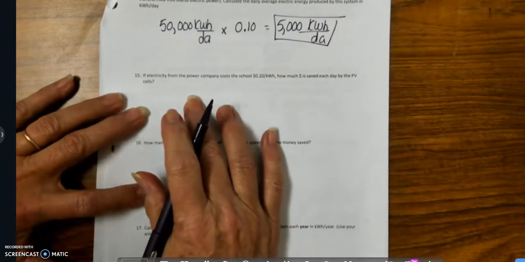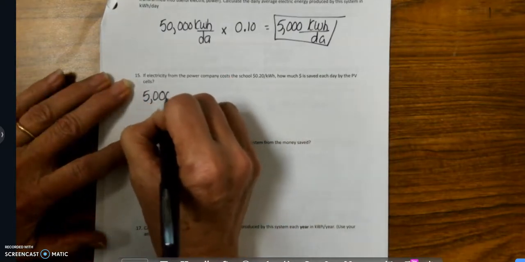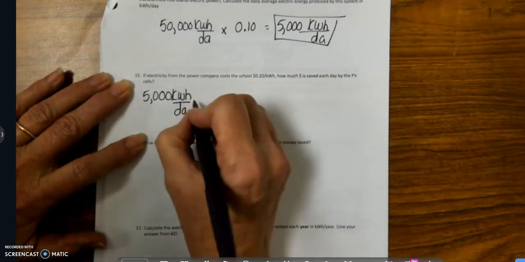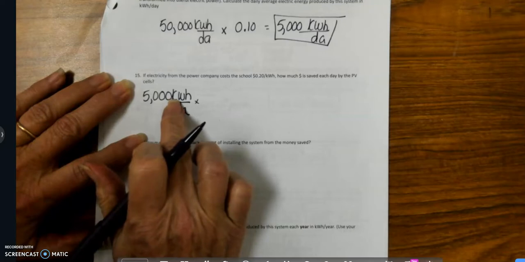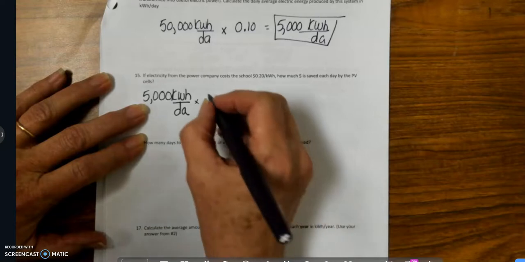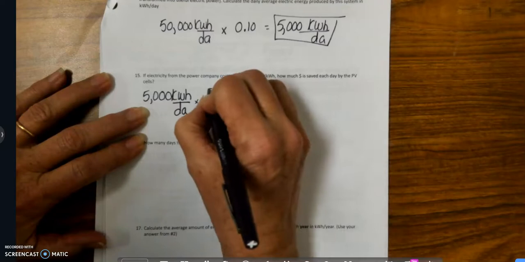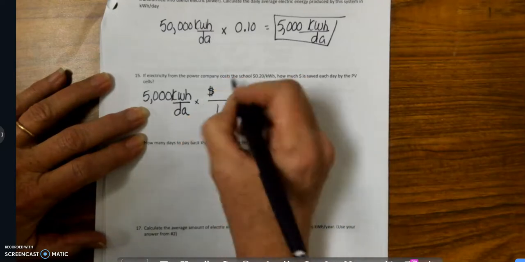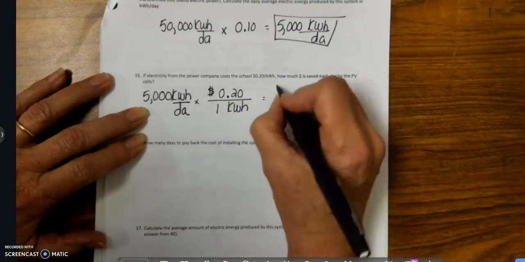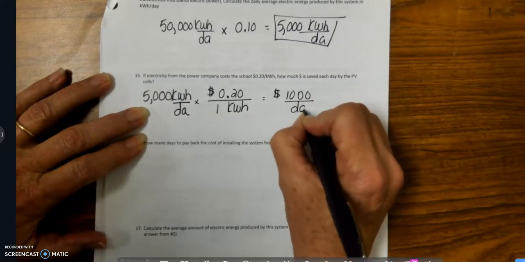Now, if this is the value of my cost, 5,000 kilowatt hour per day, what I want is, I don't want kilowatt hours, I want dollars. So I am going to do kilowatt hour per dollar, and 1 kilowatt hour is $0.20, which is equal to $1,000 per day.